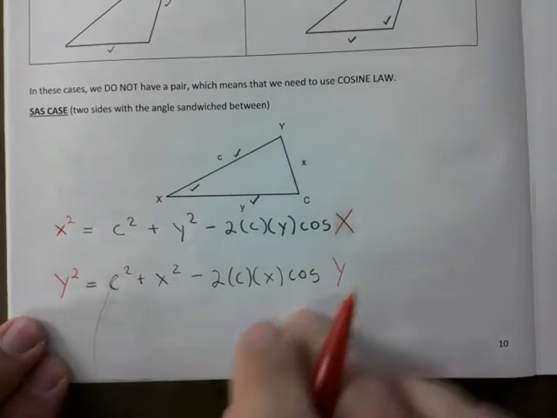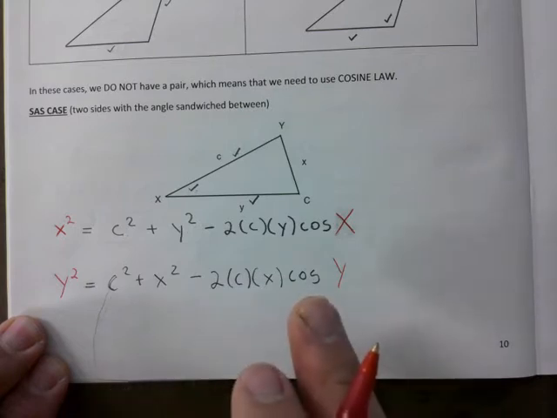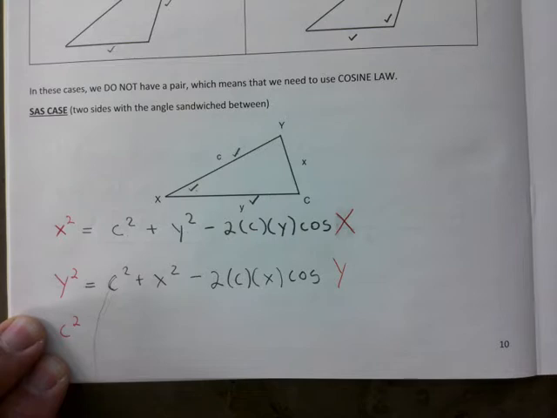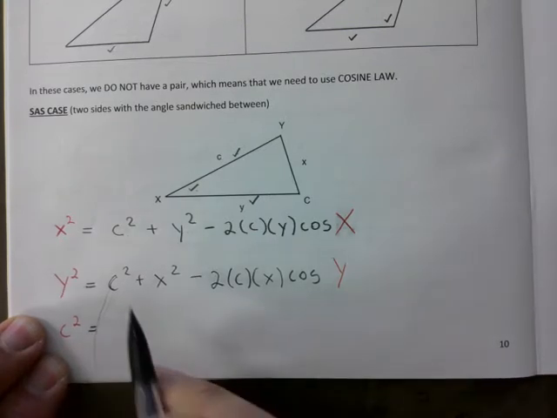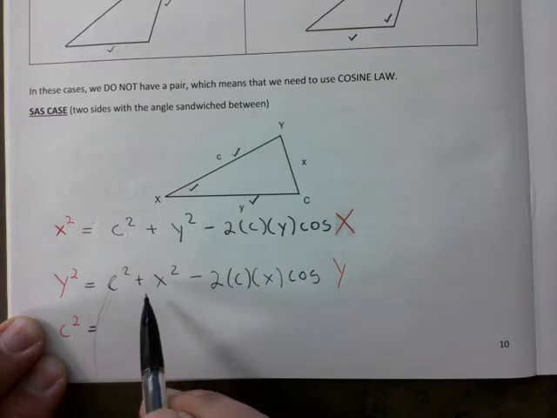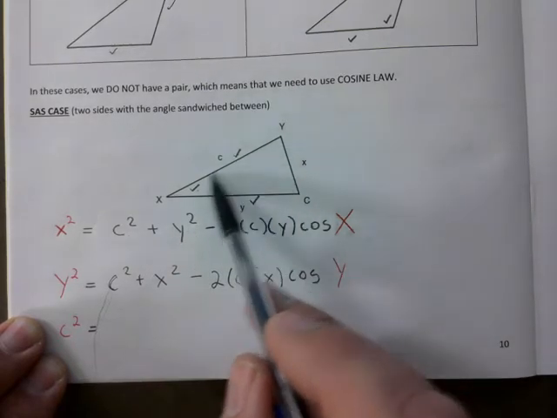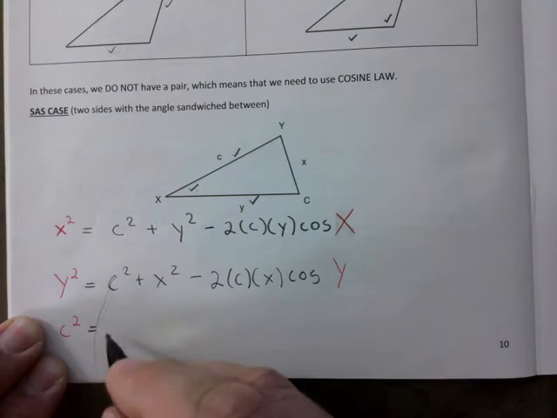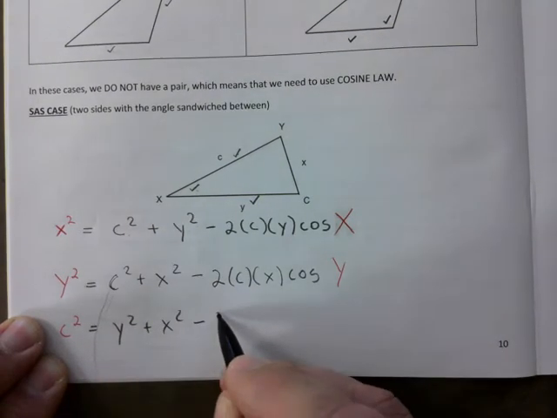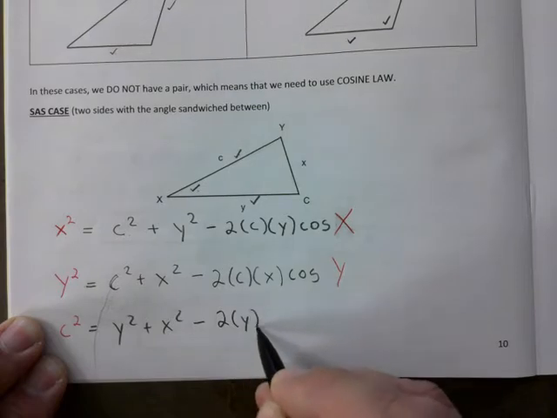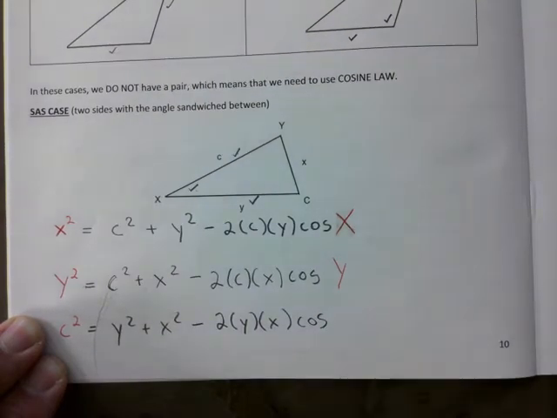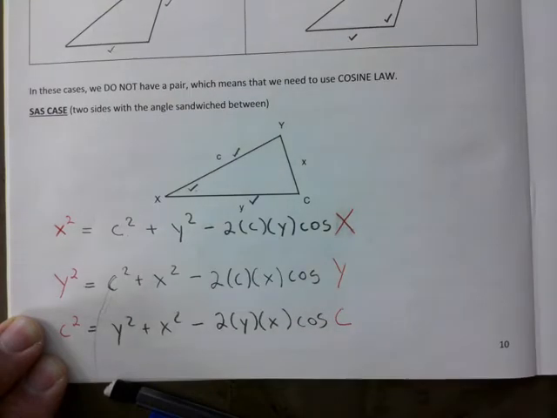Let's do the last one. So the one other side we still haven't found is c. So c squared is equal to, and the order doesn't matter. I call it the other two sides. So if this is the one you're finding, then it's y and x. So it'd be y squared plus x squared minus 2 times y times x times cosine of angle C. And there you have it.